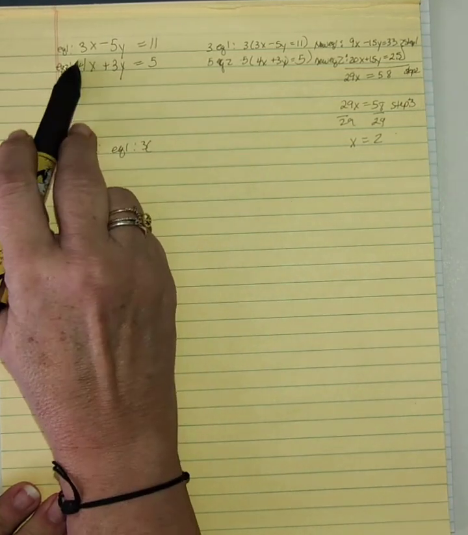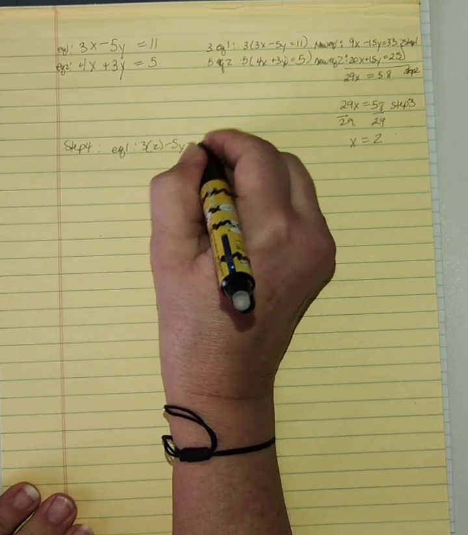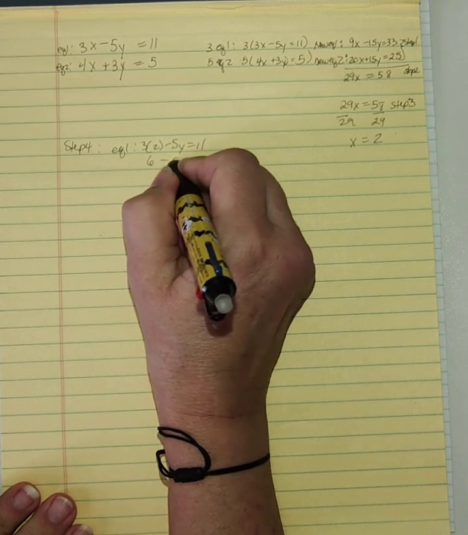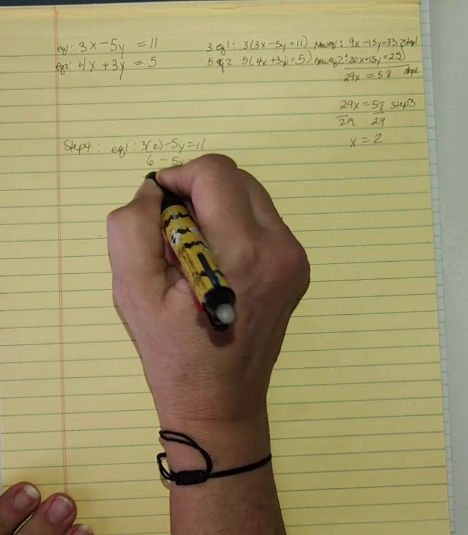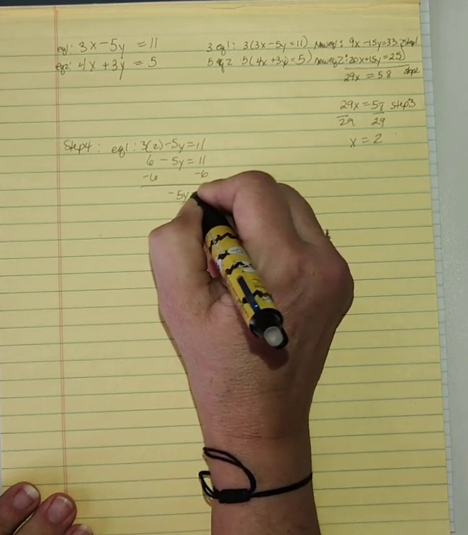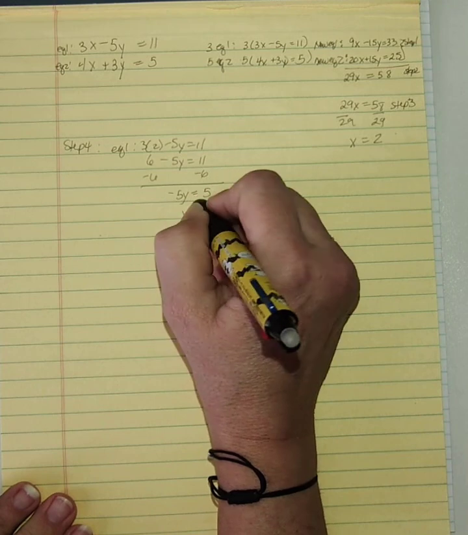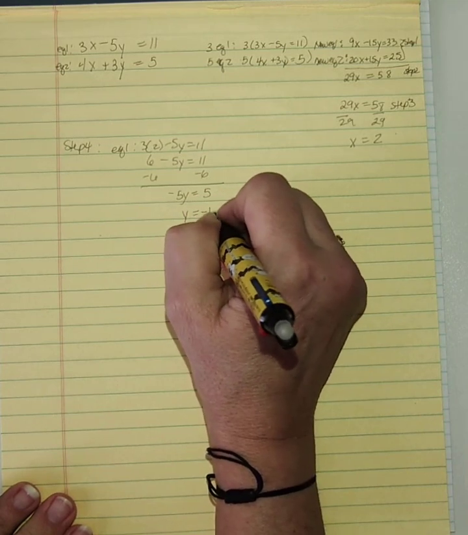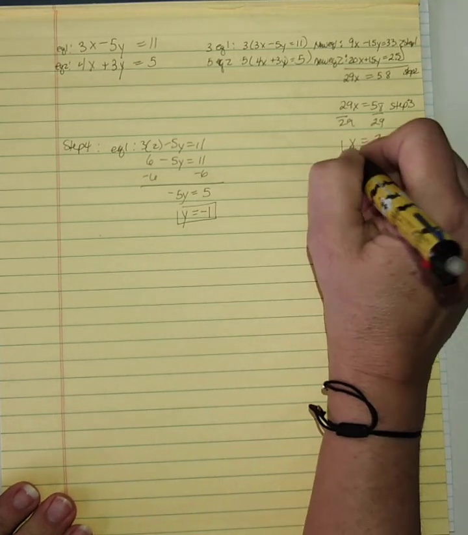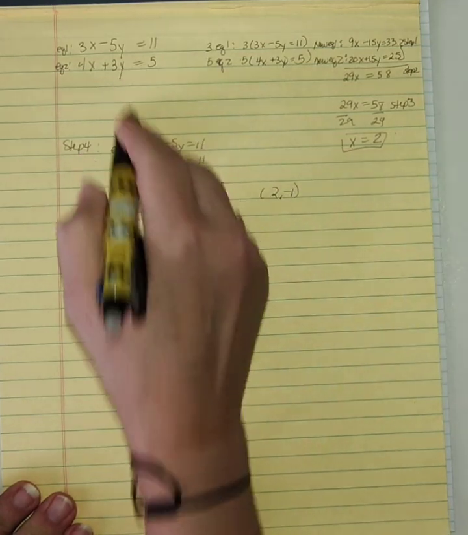So 3 times this x, 2, minus 5y equal 11. So 6 minus 5y equal 11. I'm going to subtract 6 from both sides, and I'd get negative 5y equal 5. So y, if I divide both sides by negative 5, would equal negative 1. So here I have 2, negative 1 is the solution to this.